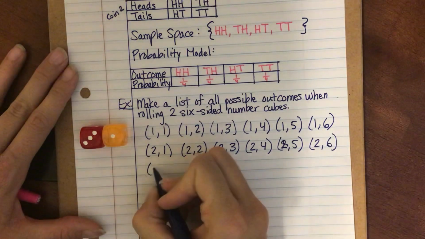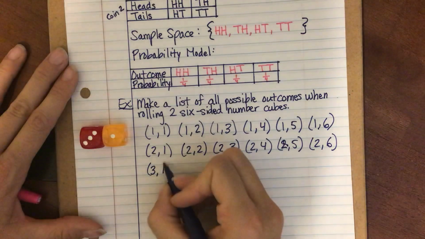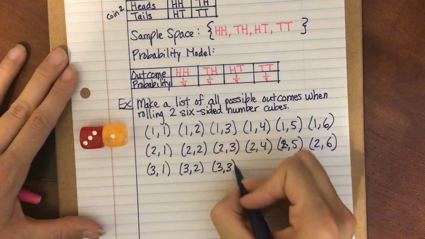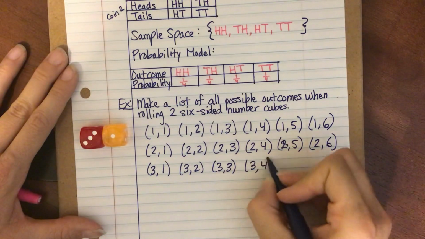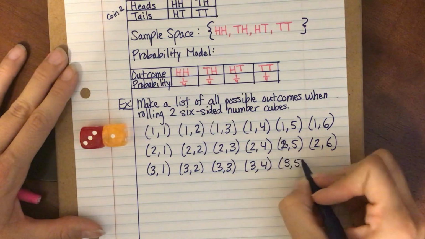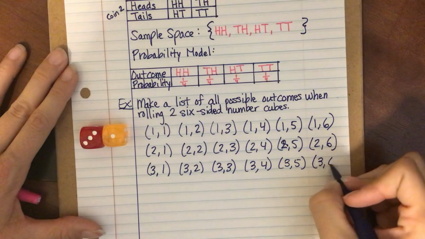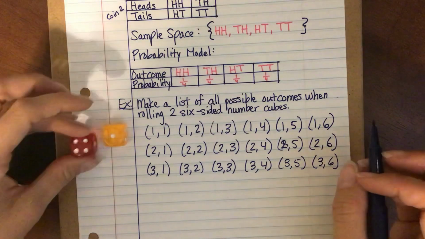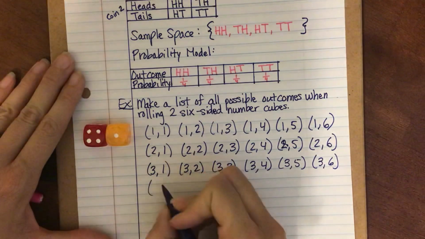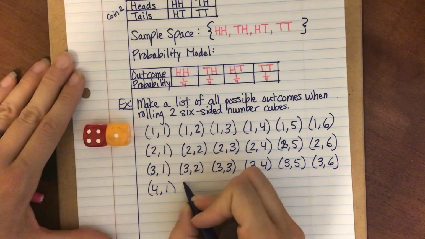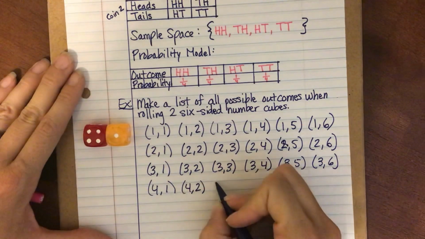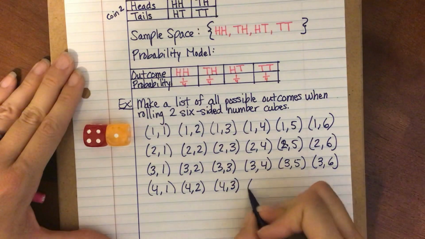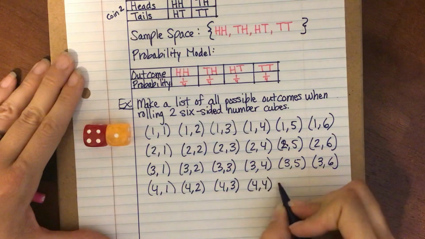So if the red number cube is 3, then the yellow number cube could be 1, 2, 3, 4, 5, or 6. Same thing if the red number cube is 4. So hopefully you're catching my drift here about how this all is going to get laid out. We're assuming that the red number cube is the first number and the yellow is the second number.